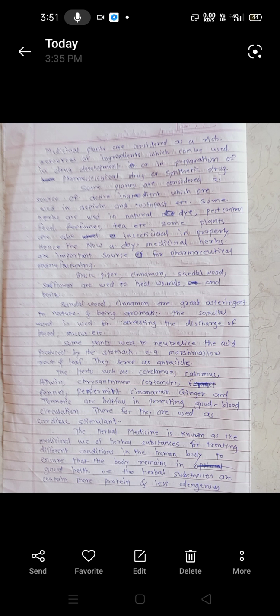The herbs such as cardamom, calamus, ajwain, chrysanthemum, coriander, fennel, peppermint, cinnamon, ginger, and turmeric are useful in promoting good blood circulation. Very important: cinnamon, ginger, and turmeric are useful in promoting good blood circulation. Therefore, they are used as cardiac stimulants.